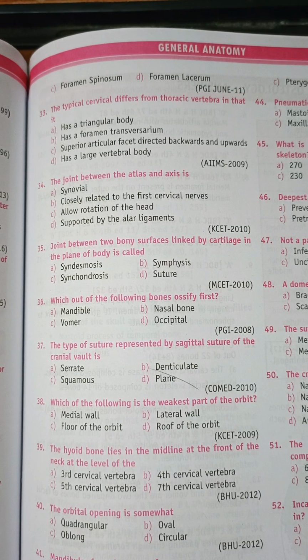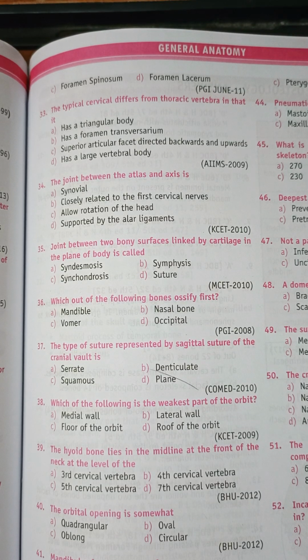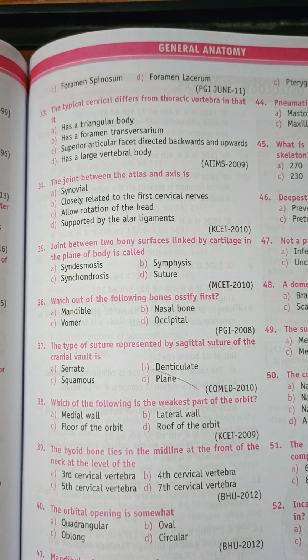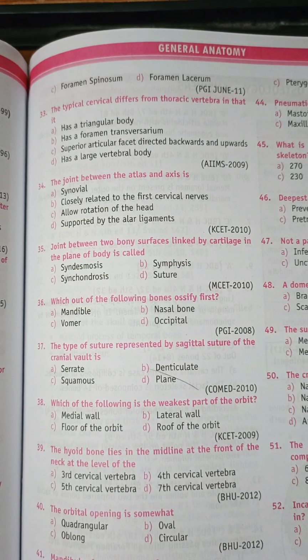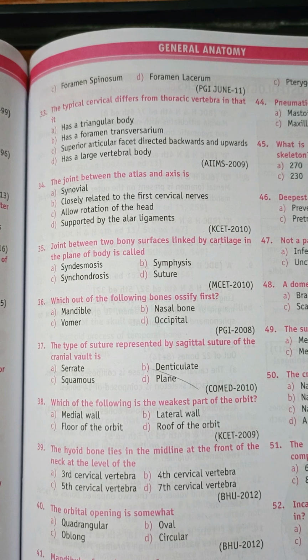38th MCQ. Which of the following is the weakest part of the orbit? Option A, medial wall, option B, lateral wall, option C, floor of the orbit and option D, roof of the orbit. So the correct answer for 38th MCQ is medial wall. So medial wall is the weakest part.